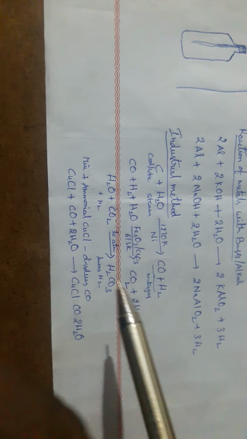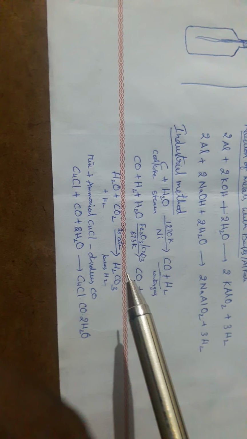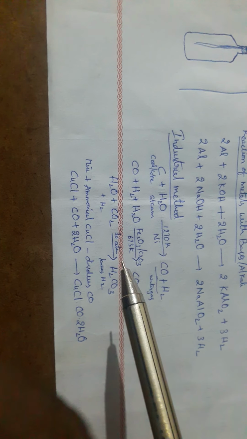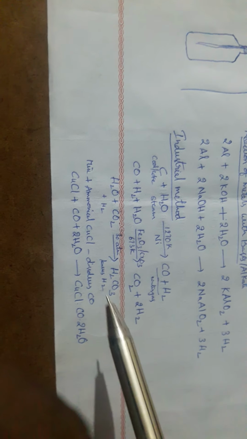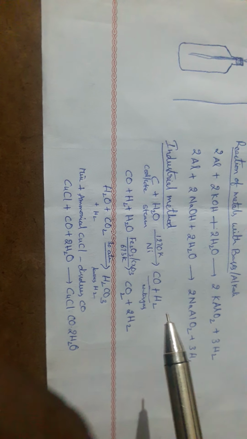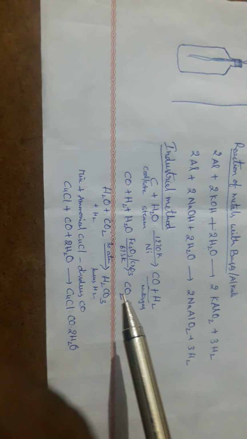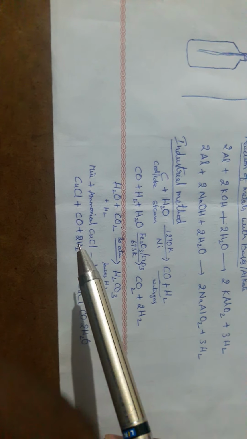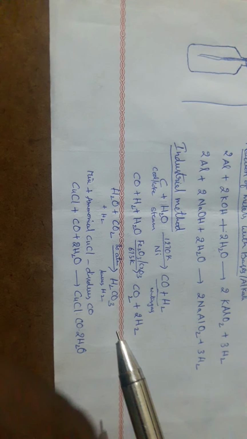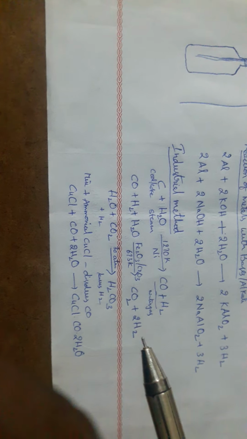So, to remove this carbon dioxide from this mixture and to separate hydrogen, it should be dissolved in water at 30 atmospheric pressure. It forms carbonic acid and leaves hydrogen gas. And if the mixture has more carbon monoxide, it should be passed through ammonical copper chloride solution, which can dissolve the traces or smaller amount of carbon monoxide and liberates hydrogen.